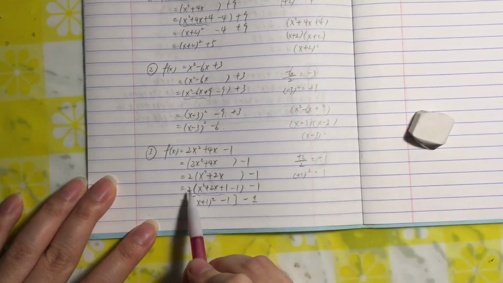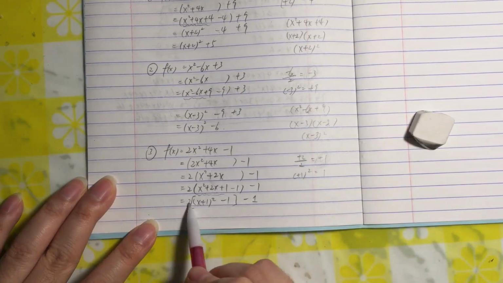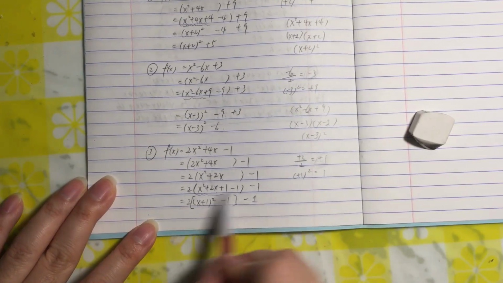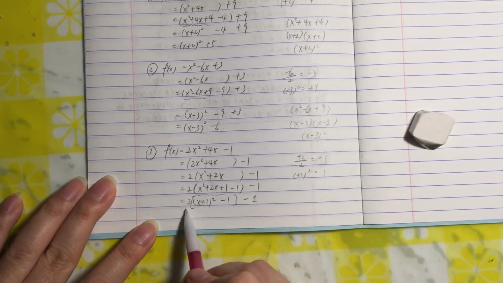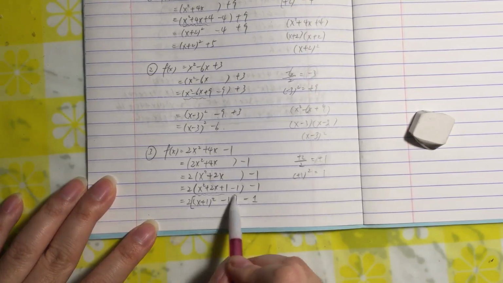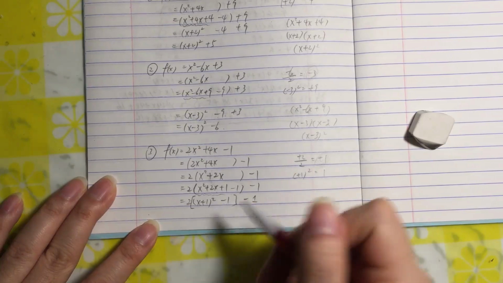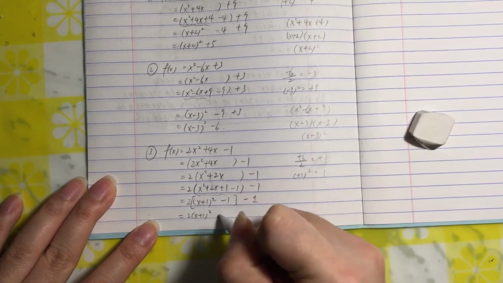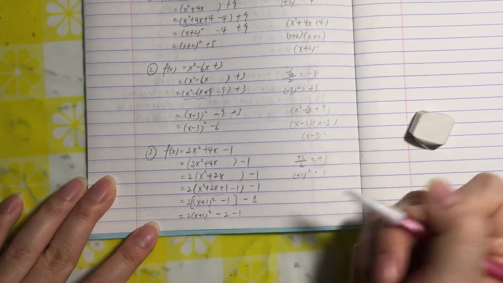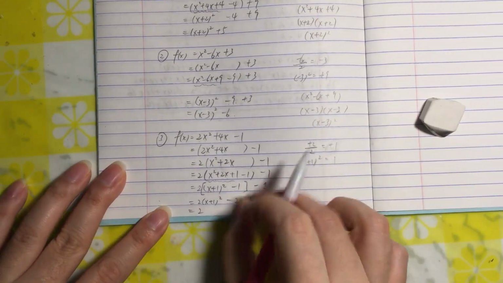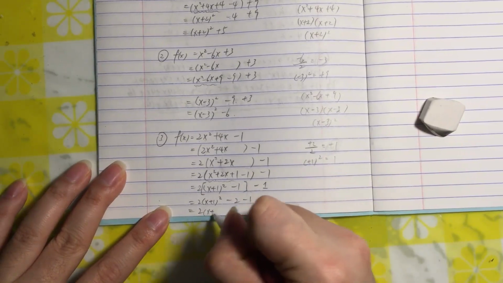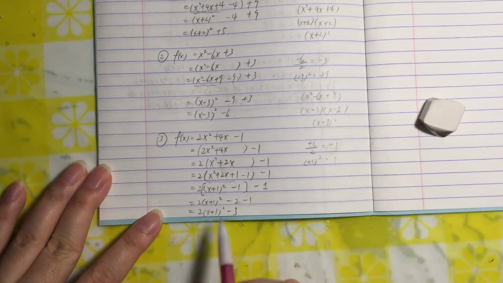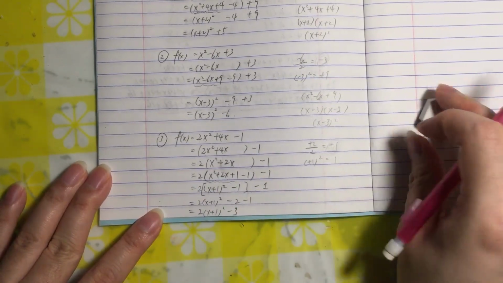Remember, this 2 is in front of this entire parenthesis. So you get 2 times the perfect square minus 1. This 2 is in front of the entire parenthesis. So you get 2 times x plus 1 squared minus 1. Next, distribute 2. We get 2 times x plus 1 squared minus 2 minus 1. Combine like terms. I get 2 times x plus 1 squared minus 3. That's how we write this function in standard form.